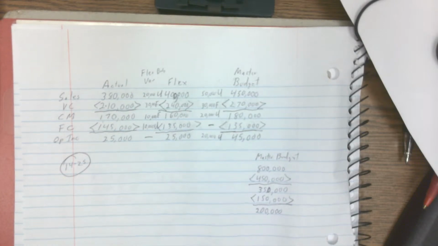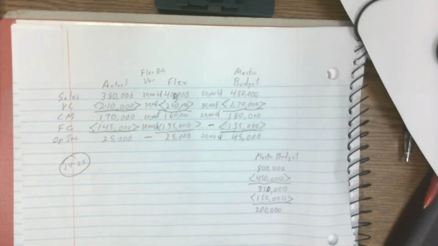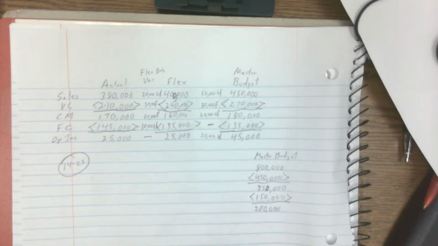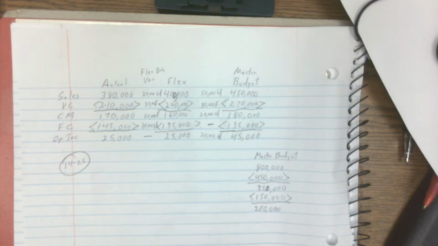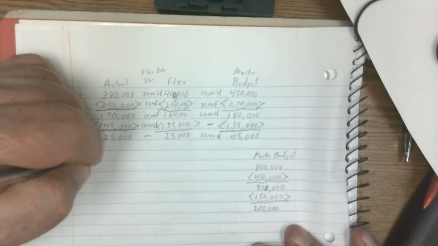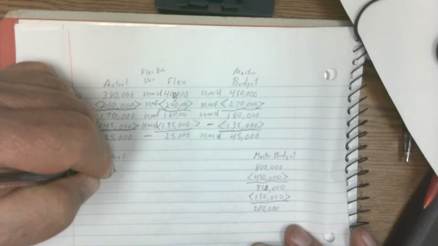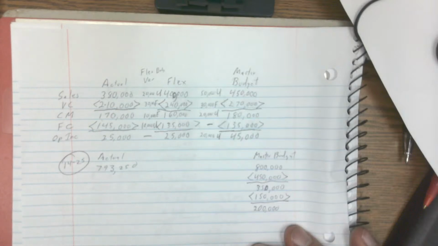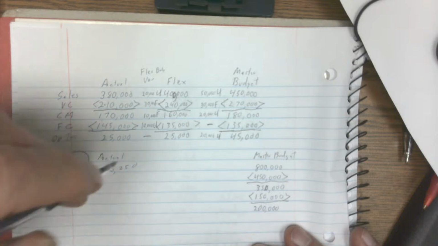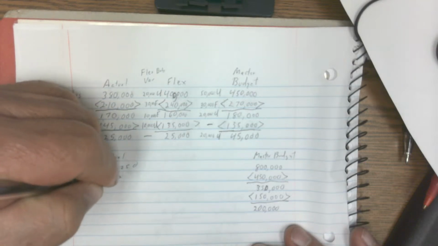Okay, and so we're told that assume that in October of 2022, they manufactured and sold 950 units for $835 each. So our actual sales is 793,250. During this month, the company incurred 475,000 of total variable costs.